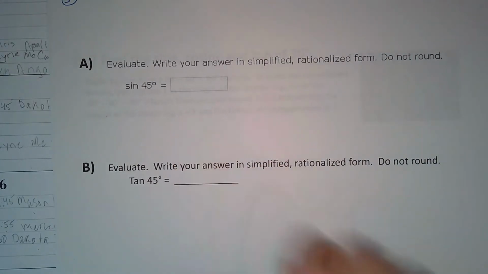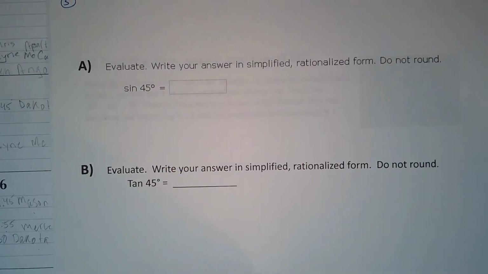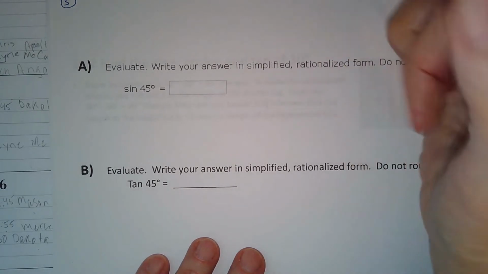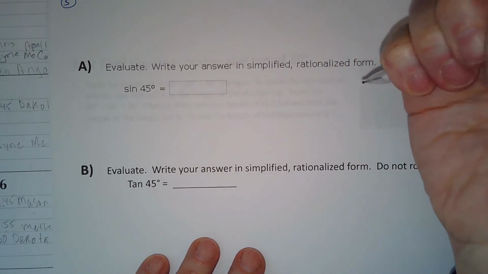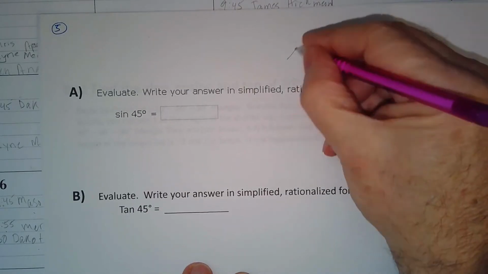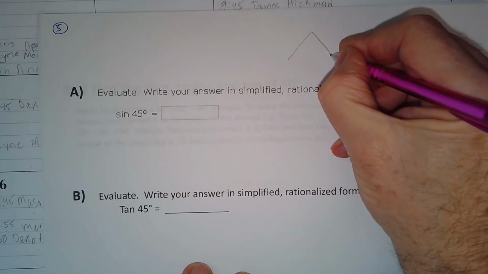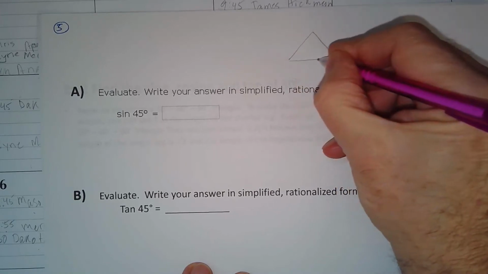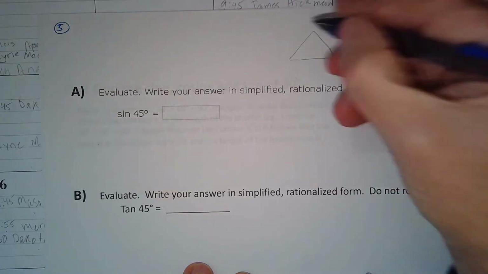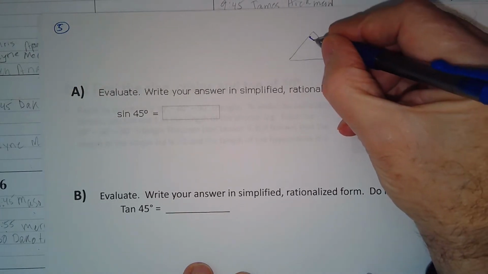Okay, so this is for a 45, 45, 90 degree triangle. So I'm just going to sketch a 45, 45, 90 degree triangle at the top here. And so here's the right angle.